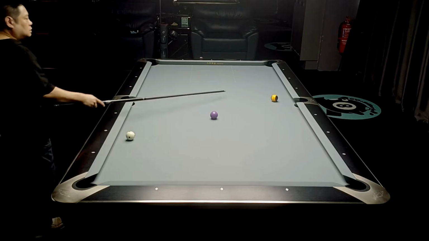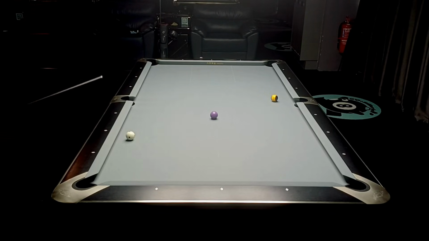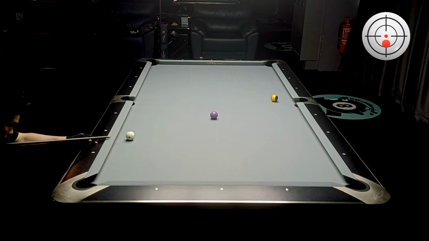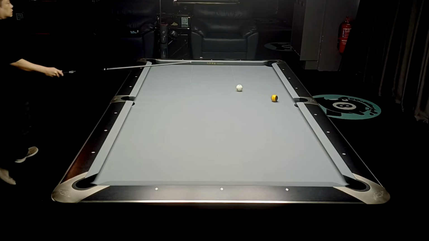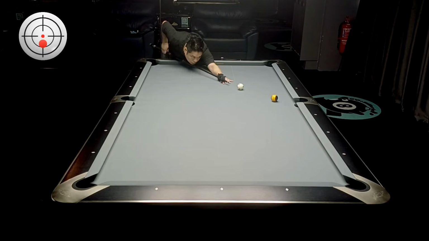I execute the shot well and get in position for the 9 ball. There's a slight angle on the 9 ball, so I stun the ball to the left to hold position on the 9 into the same pocket.